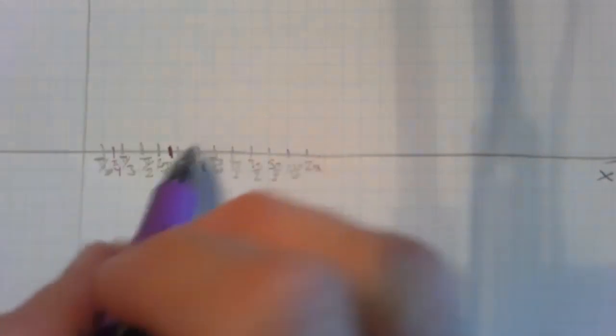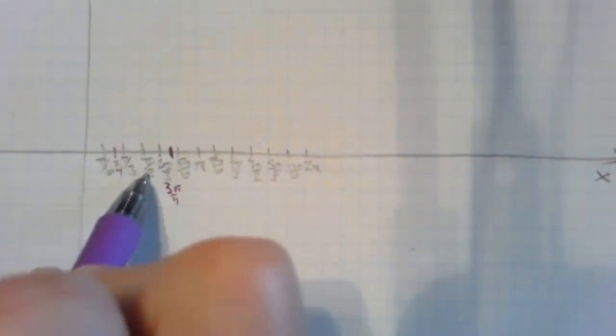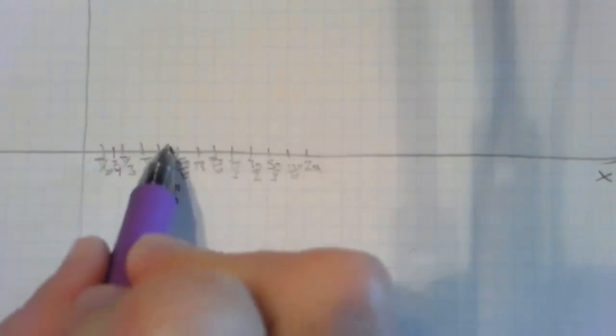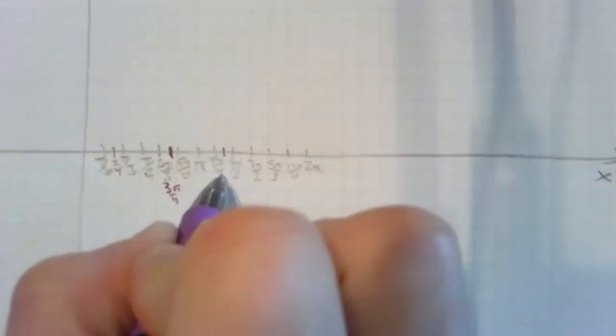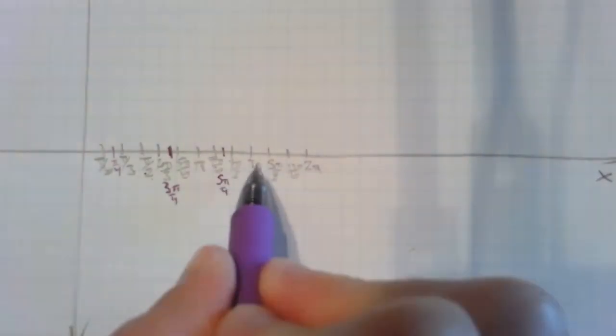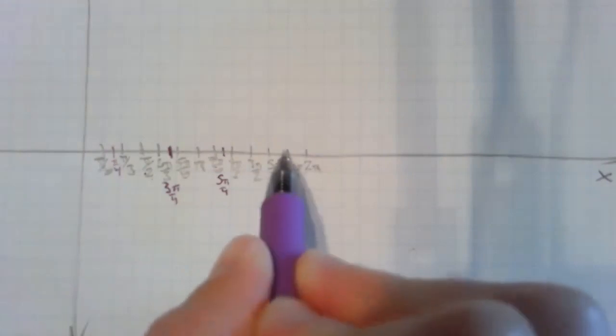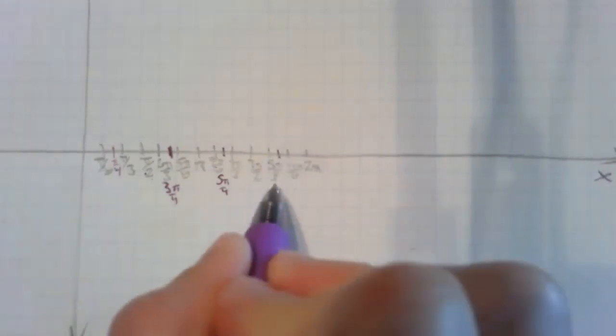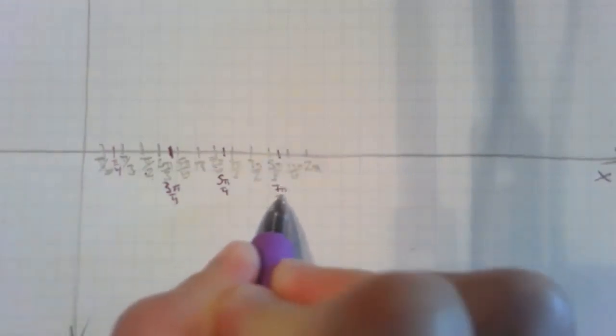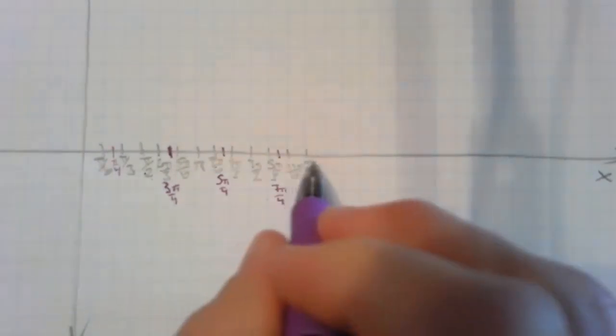Let's go backwards though. We got 1 pi over 4, 2 pi over 4 is the same as pi over 2, 3 pi over 4 went here, 4 pi over 4 is the same as pi. So we have 5 pi over 4 in between 7 pi over 6 and 4 pi over 3. 5 pi over 4, 6 pi over 4 is the same as 3 pi over 2, and 7 pi over 4 goes right here. Okay, and then finally 2 pi. We're only going to go up to 2 pi over here. Sometimes you're going to need to go up to 4 pi.